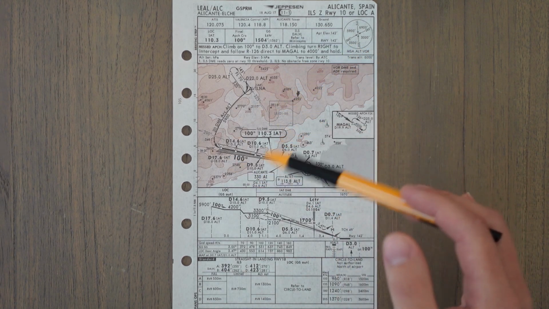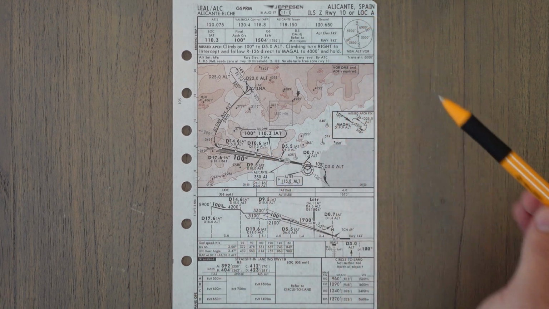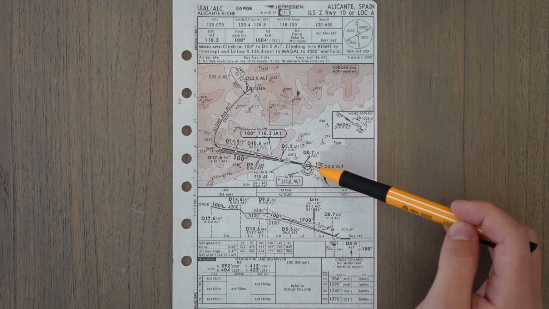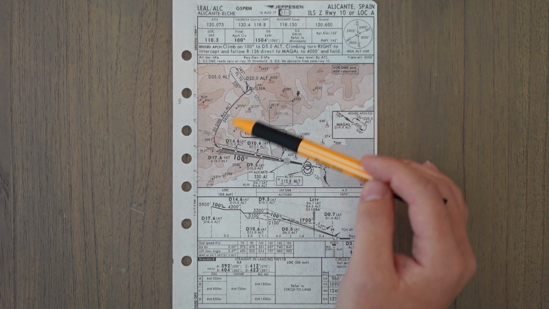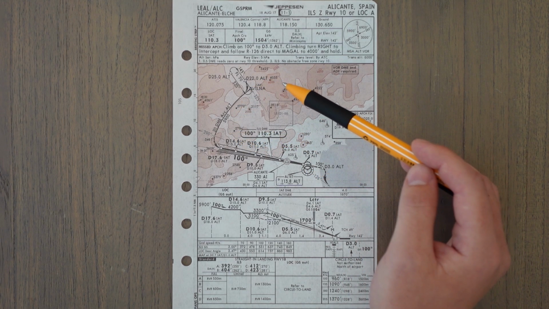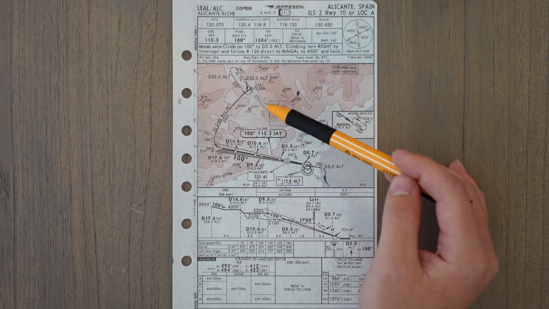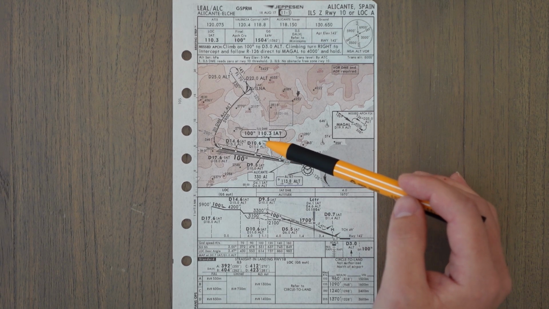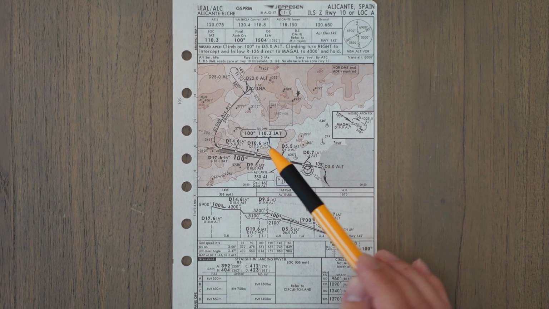Below that, we have the diagram. That's basically the top-down view, the plan view of the approach from Vilna to the ILS to the runway. We can see various spot heights of terrain, along with the line that we're going to follow with the minimum altitudes, the ILS information again, with the Morse code identifier below it.